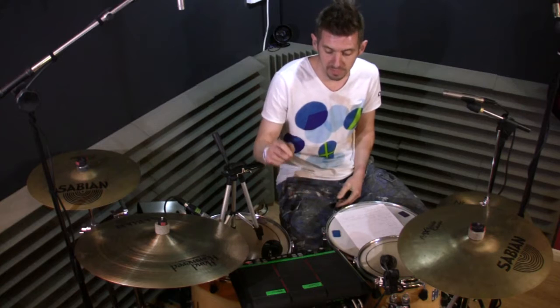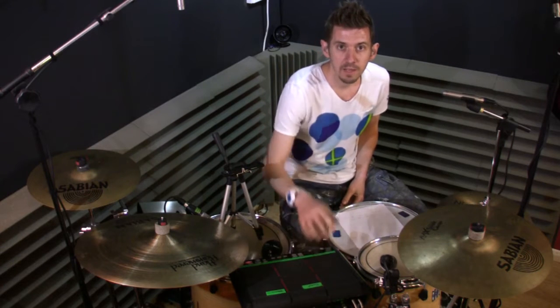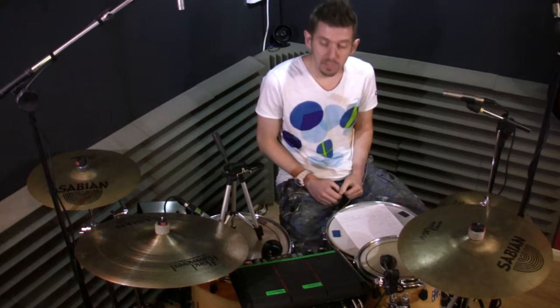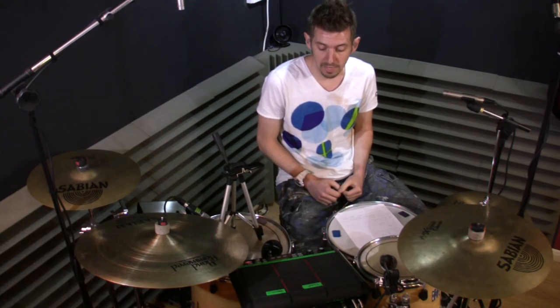Today I'm going to do a quick lesson for you on how to use the metronome and the click settings of the SPD-SX, which you have right here. I've had a few people ask me about this. It's very simple to do. There's only a few settings we need to go through, so let's get stuck in.